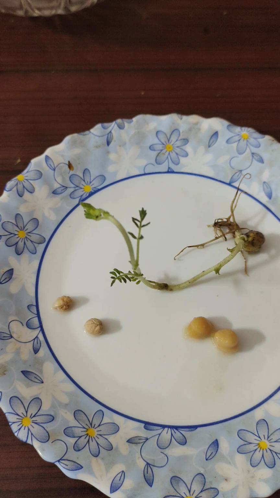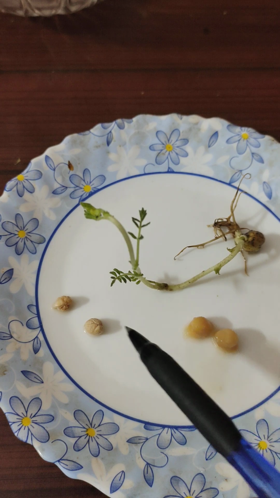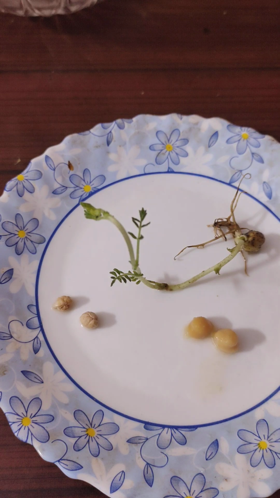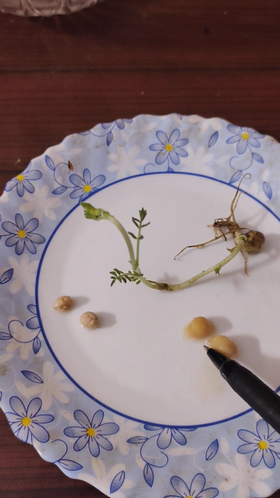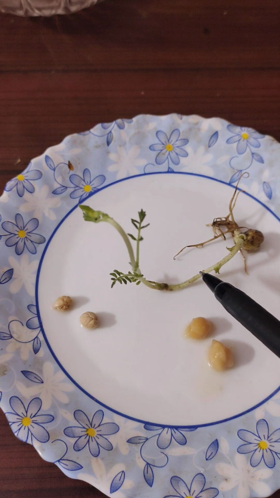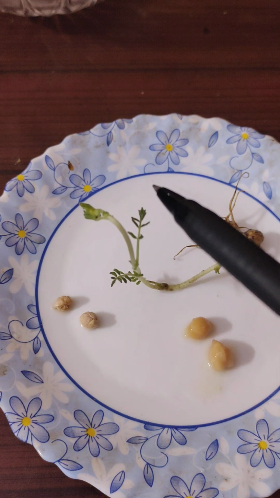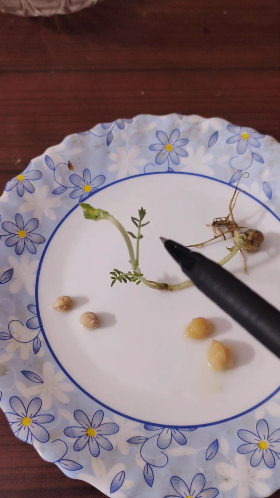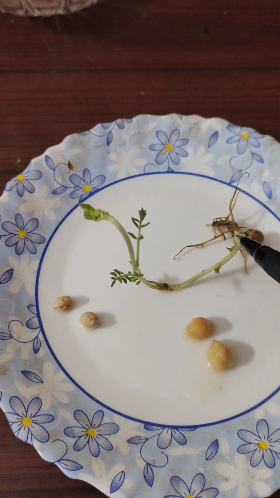I'm going to talk about germination of a gram seed. This is a gram seed. This is soaked, and then after a few days it germinates, and that's how it develops. The shoots turn into stem and leaves, and they are the roots which go down.